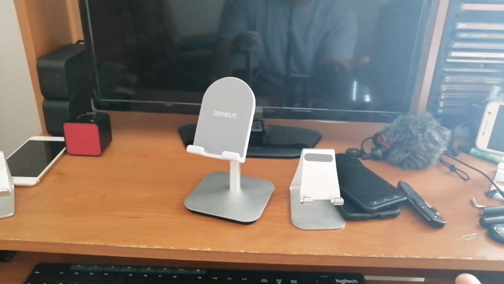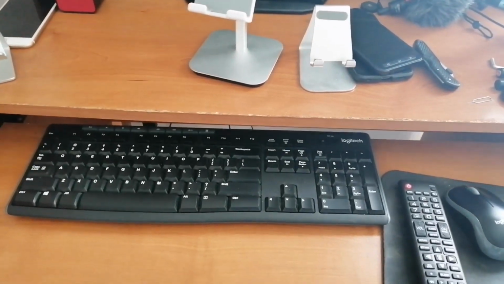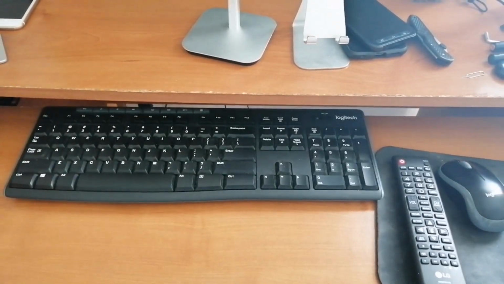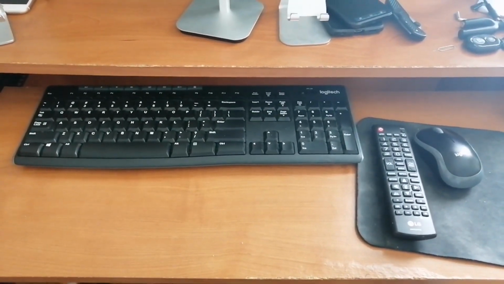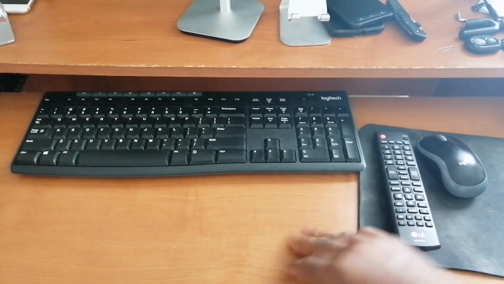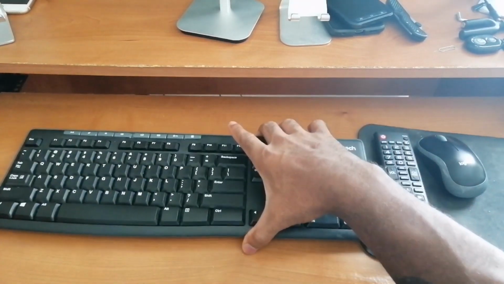But my favorite angle to use would be this right here. So I would angle it down just like that. Then I'd back it up just a touch, like right there. And then boom, this is it. This bottom part of my table here is what I use when I do my reviews.